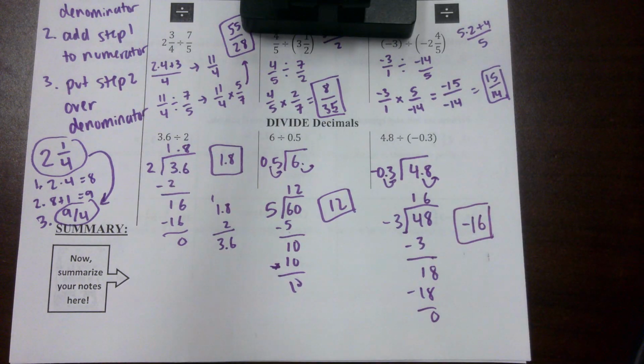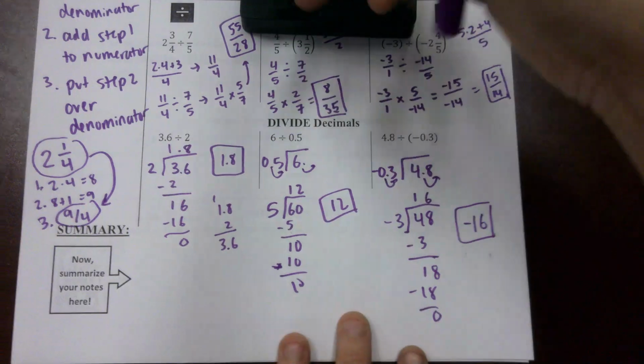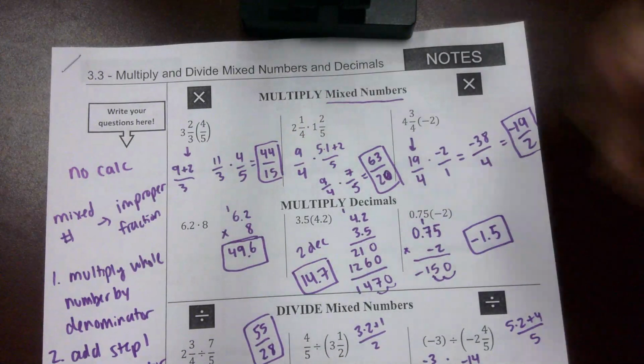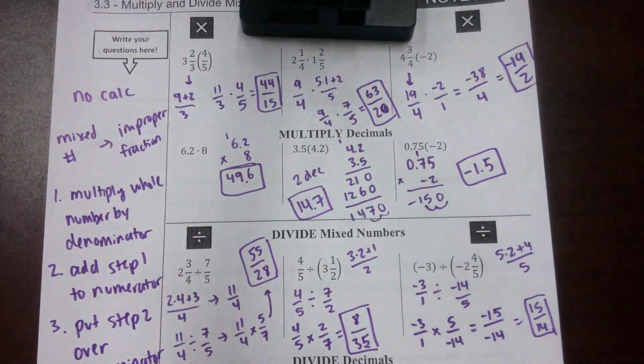So if you don't remember long division, this is going to be the trickiest part, but hopefully the fractions part is really similar to 3.2. So this one's a harder one, but I believe in you guys.